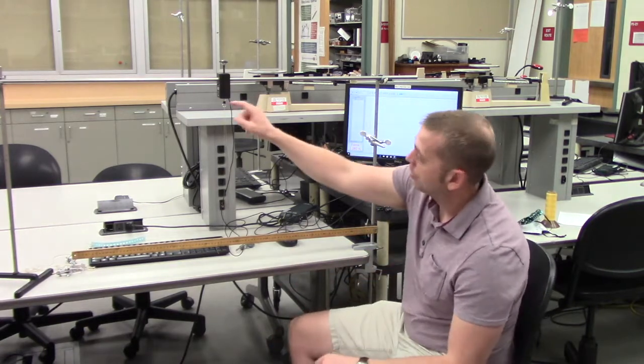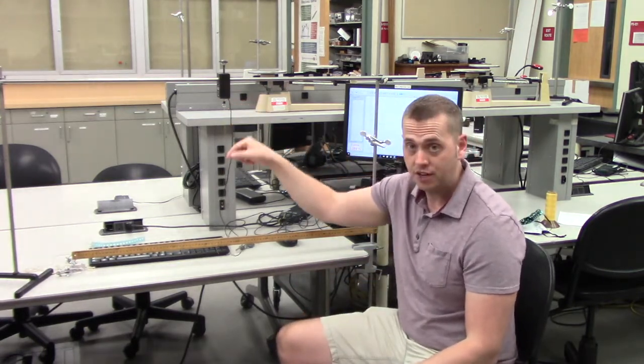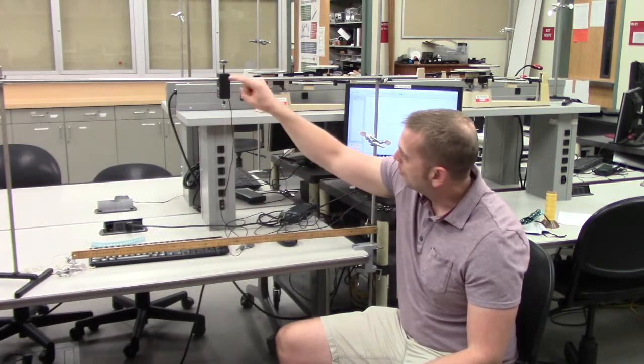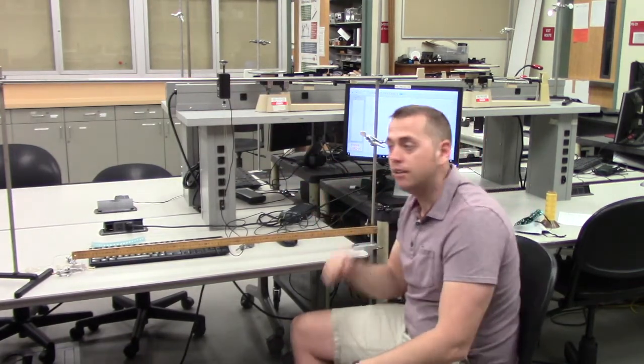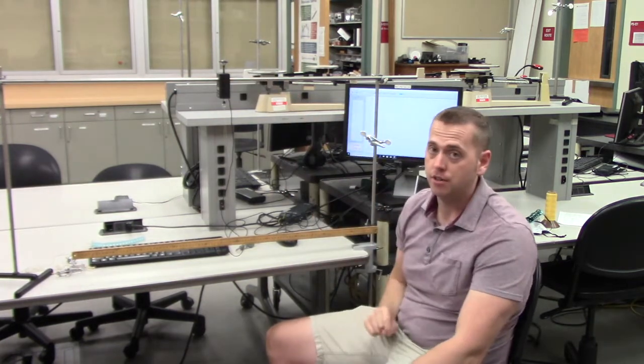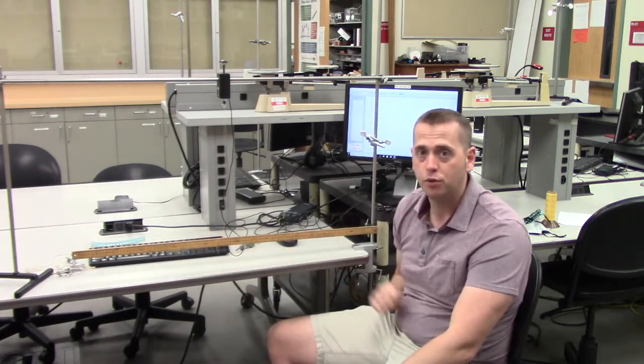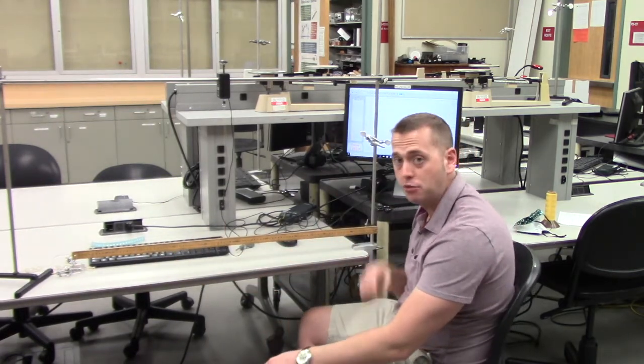Each time we do that, we're going to measure the force of tension in the string using the force probe. What we're looking at is how the force of tension that holds the meter stick in place changes as we move the string to various positions along the meter stick. That's what we'll be looking at in this experiment.